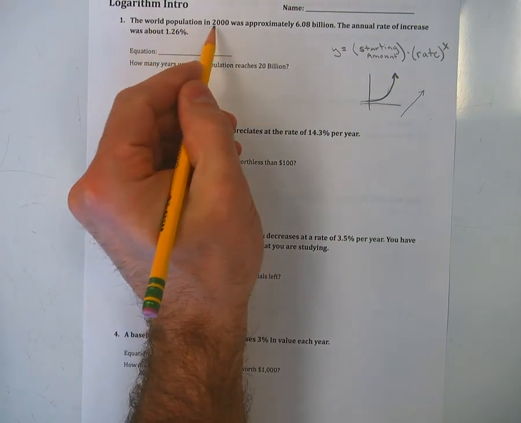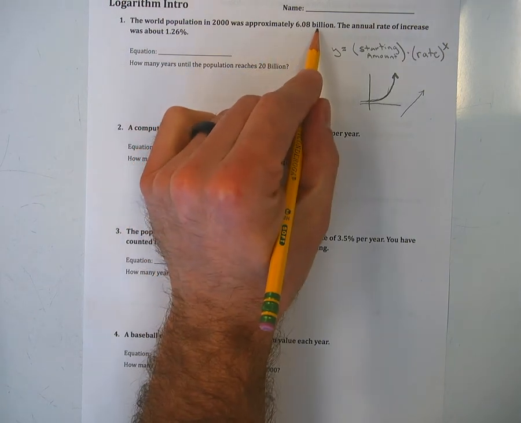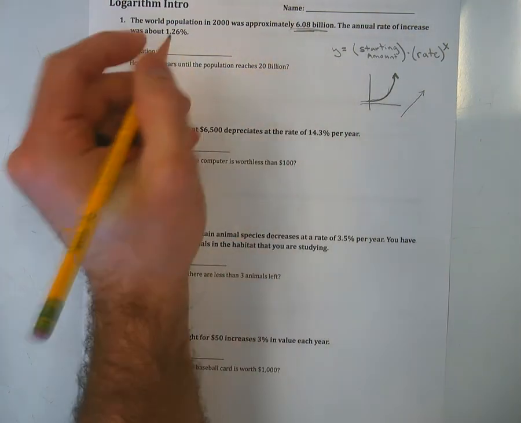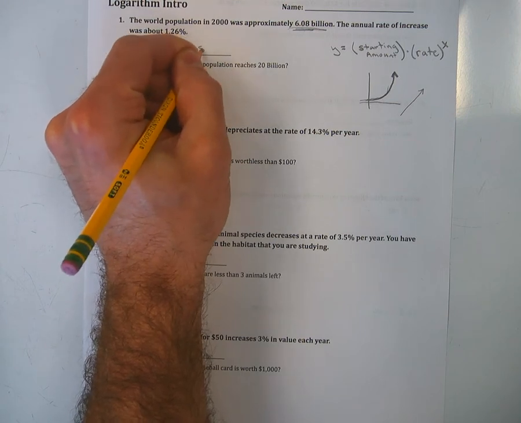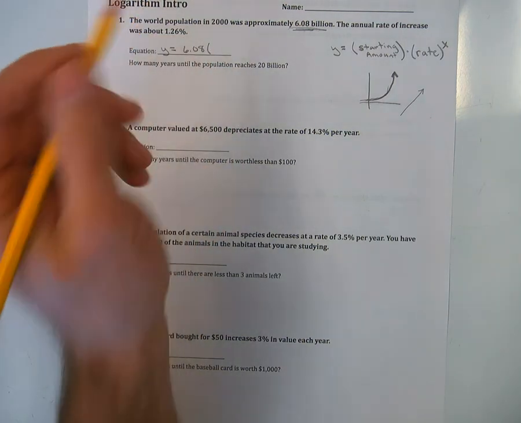So, anyways, the way we started out is the world population in 2000 was about 6.08 billion. So that sounds like our starting amount. So we're going to have y equals 6.08, and we're going to multiply that by some rate.